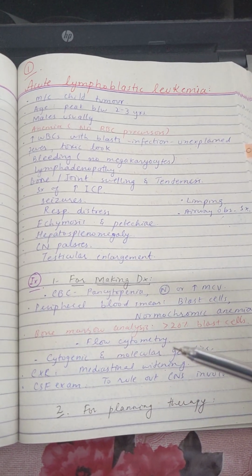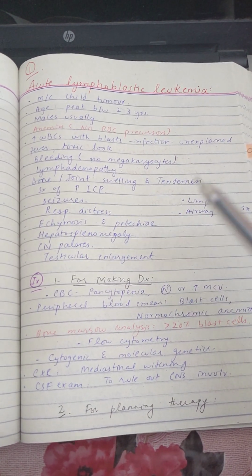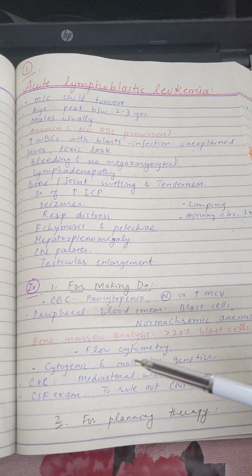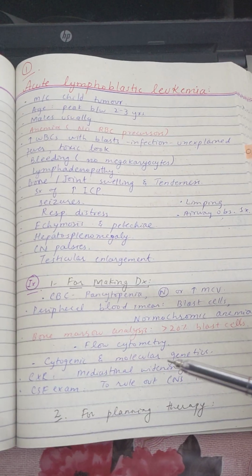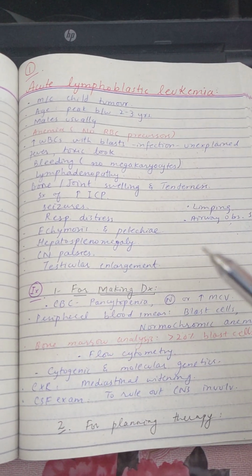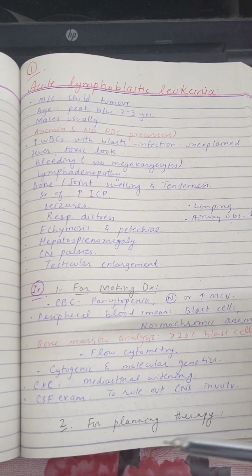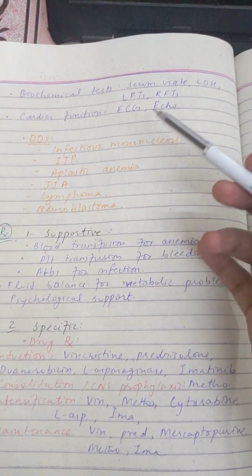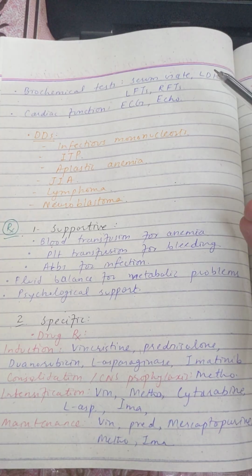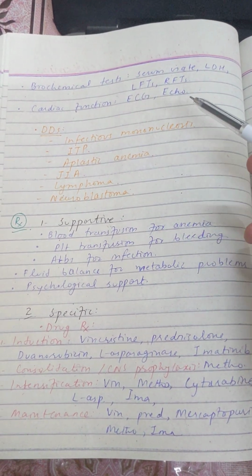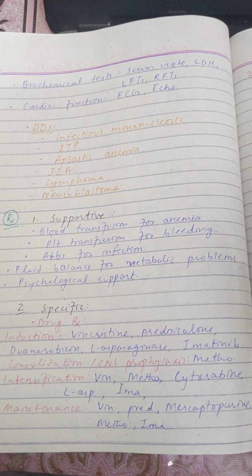So these are the investigations for making the diagnosis of ALL: CBC, peripheral blood smear, bone marrow examination, flow cytometry, cytogenetics and molecular genetics, chest X-ray, and CSF examination. Now, what are the investigations which we will do for planning therapy in the child? For planning therapy, you will need to do biochemical tests, for example, serum urate, serum LDH, LFTs, RFTs, and cardiac function tests like ECG and echocardiography. So these were the investigations for ALL.